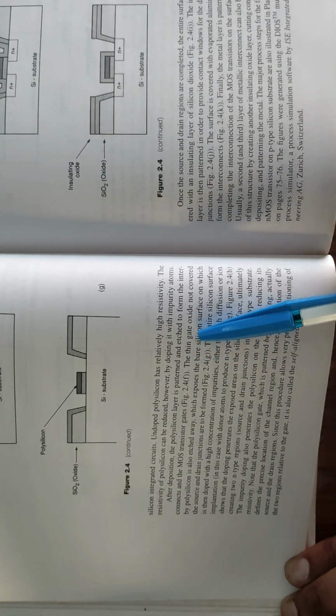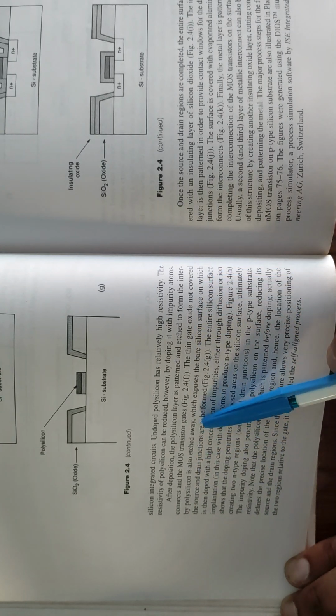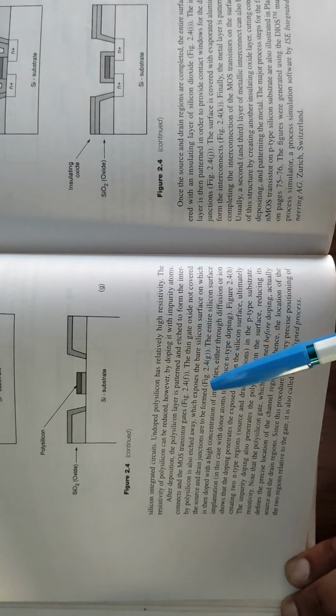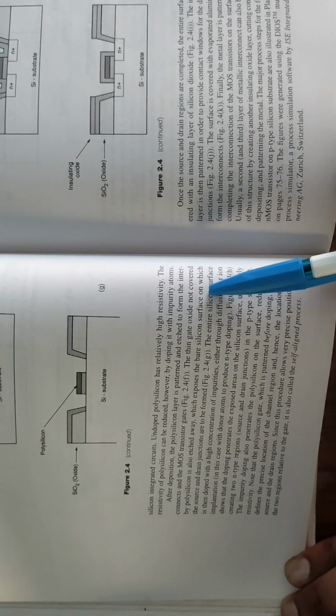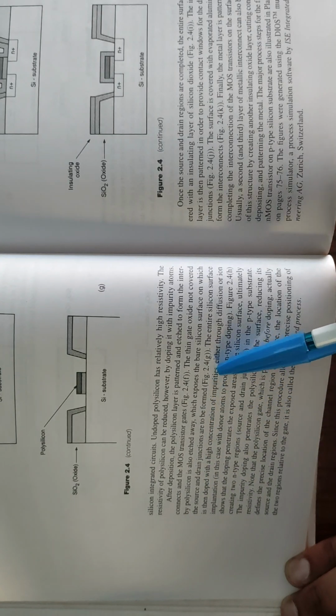Figure F. The thin gate oxide not covered by polysilicon is also etched away, which exposes the bare silicon surface on which the source and the drain junctions are to be formed.